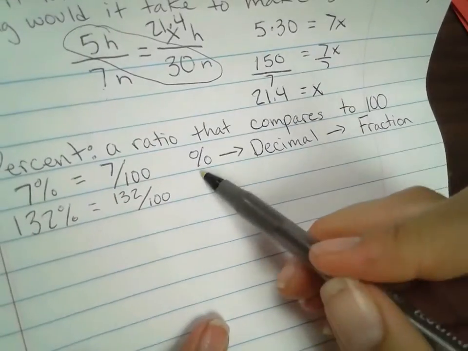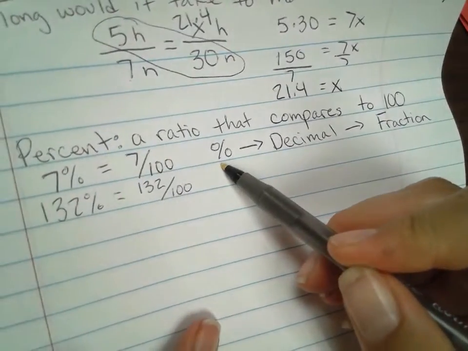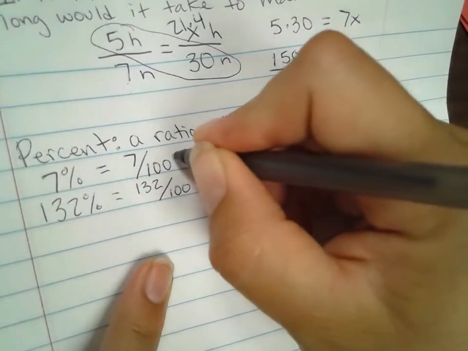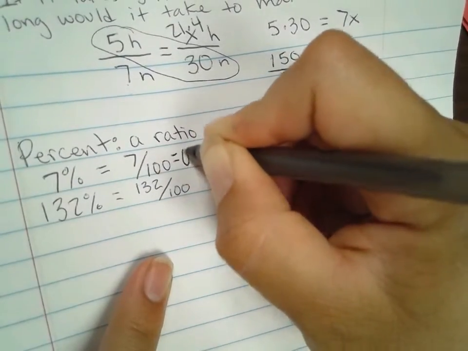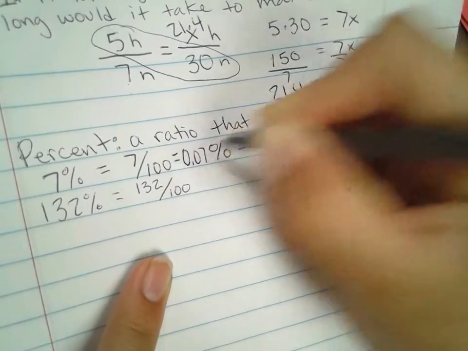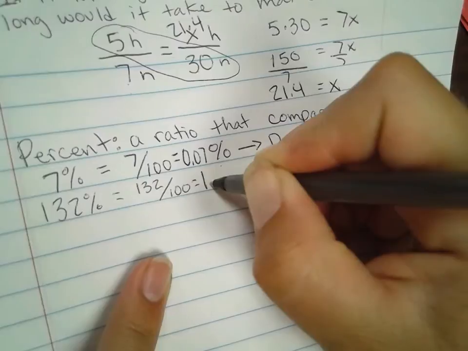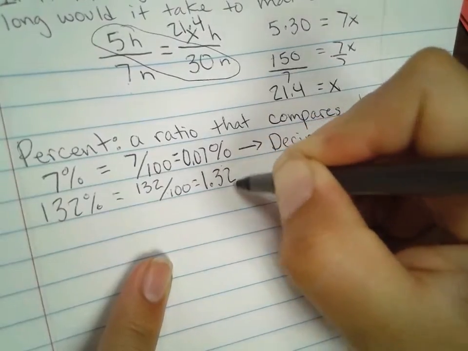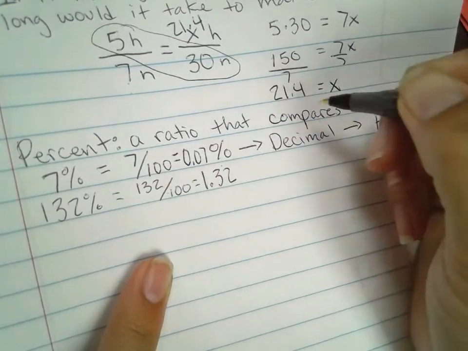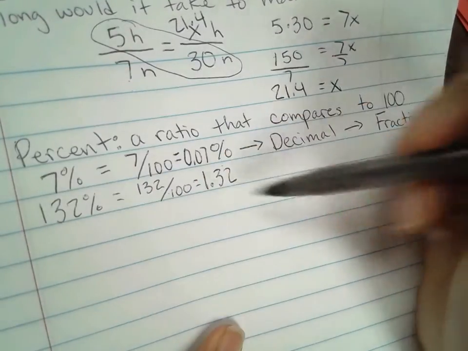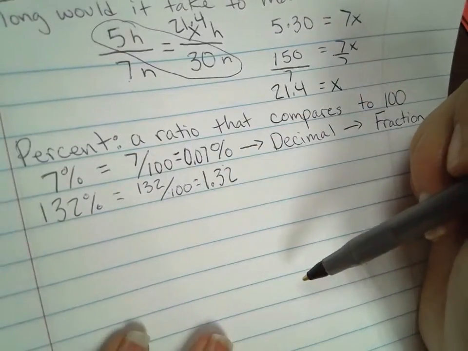When he puts on his percent suit, he seems so much bigger. If I were to write 7 over 100 as a decimal, that's going to be 7 hundredths. This would be 132, so we got 32 hundredths and the 1 whole. Okay, these ones are easy to see. Sometimes it's not as easy.